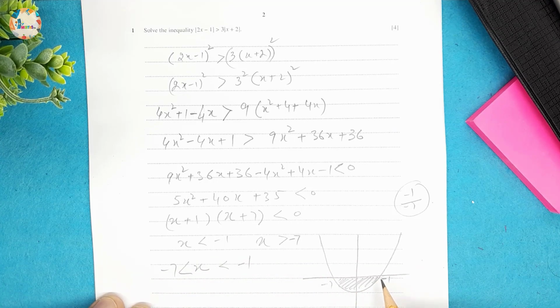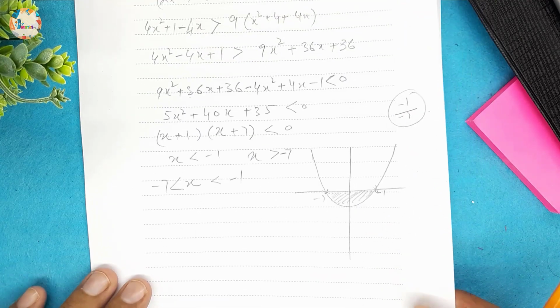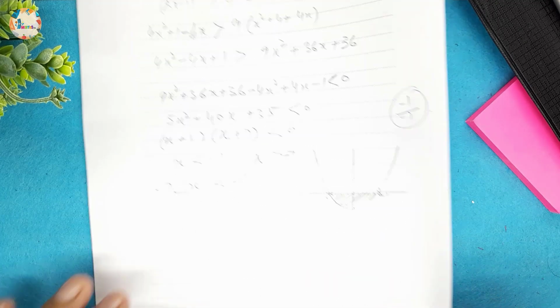From the quadratic graph also we can understand this inequality if you are not getting this one. This is one point and this is the second point. Hopefully you understood this question.